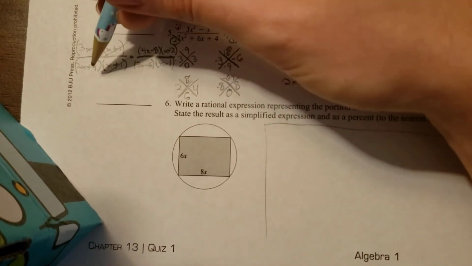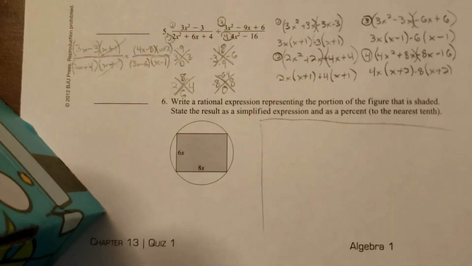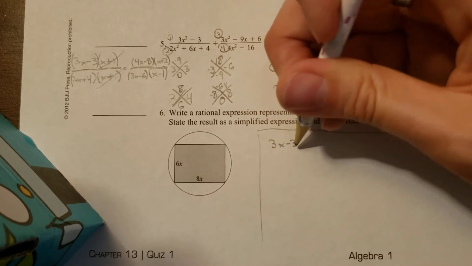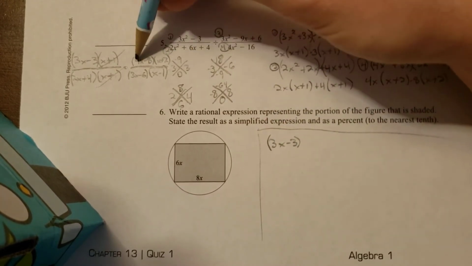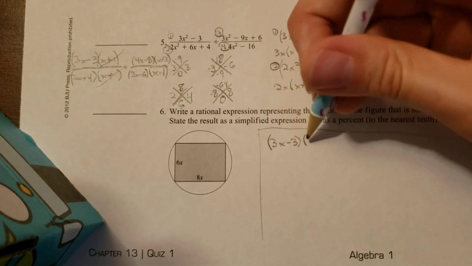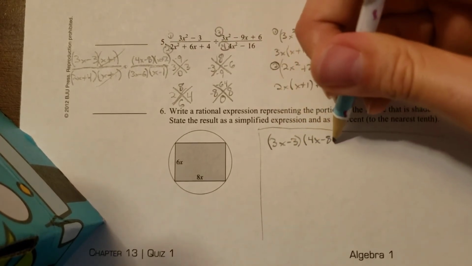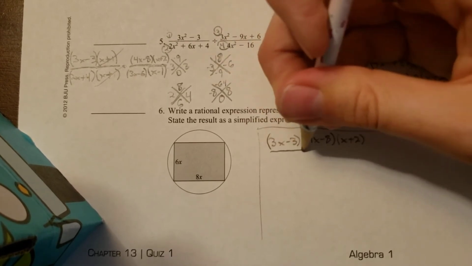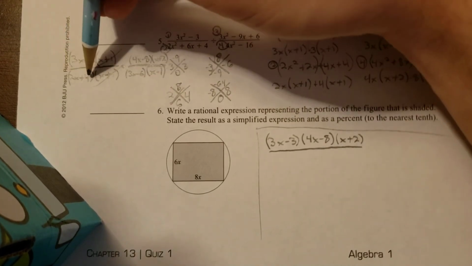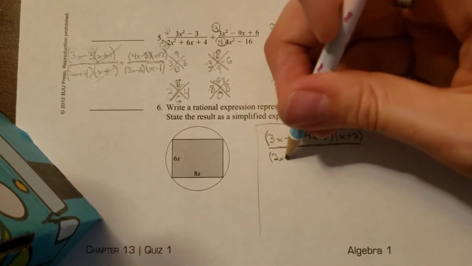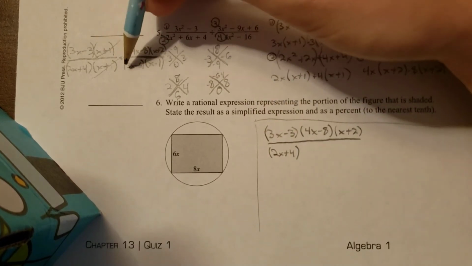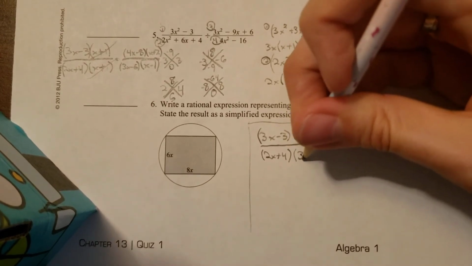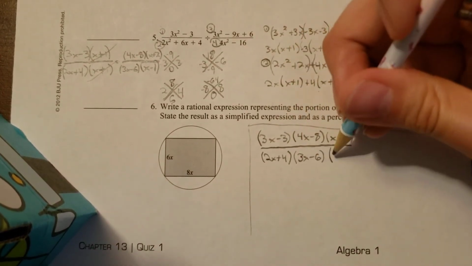I'm just going to consolidate all of my factors, not multiplying, not foiling or any weird things like that. I'm just going to do 3x minus 3 times 4x minus 8 times x plus 2 over 2x plus 4, 3x minus 6 and x minus 1.